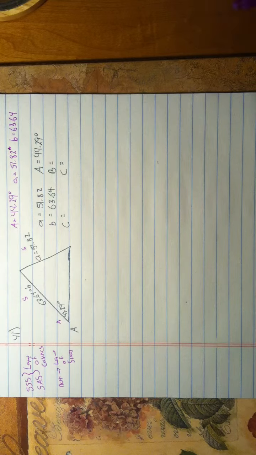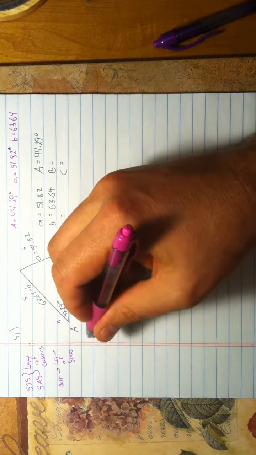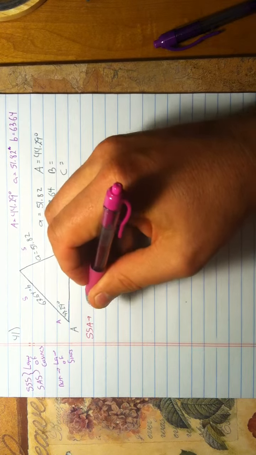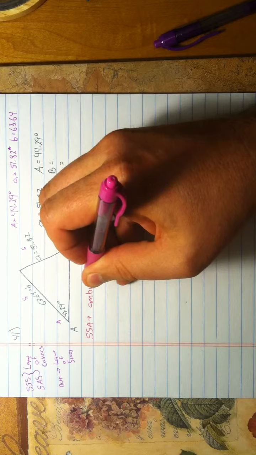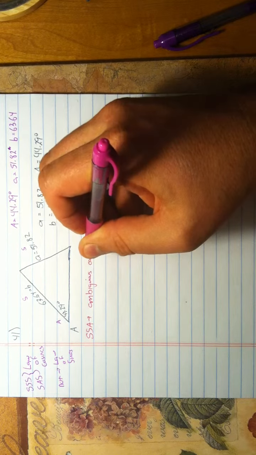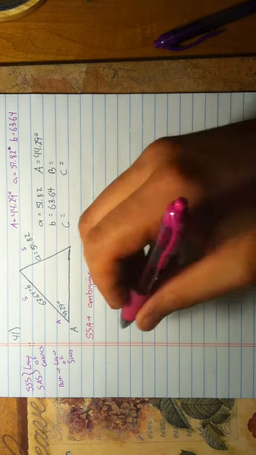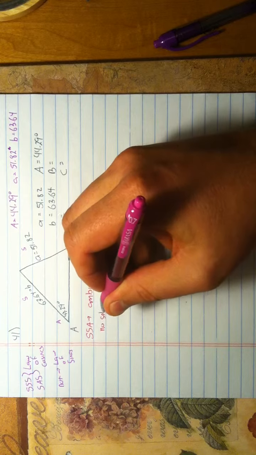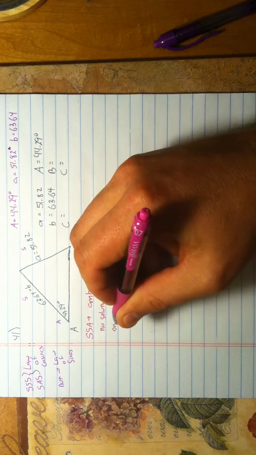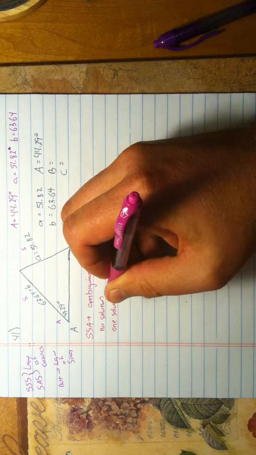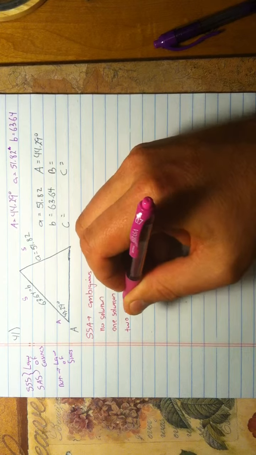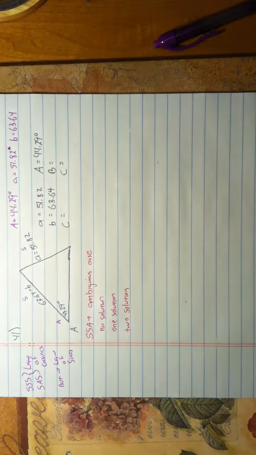Then when I have side, side, angle is when I want to be thinking about ambiguous case. So if I have side, side, angle, I want to be thinking I might have an ambiguous case. If I have anything else, I don't have to worry about ambiguous case. But the first thing is if I have side, side, angle, it might be an ambiguous case. It might be no solution, there might be one solution, and there might be 2 solutions. And I need to figure out which of these things that it's going to be. And there are various ways to do that.